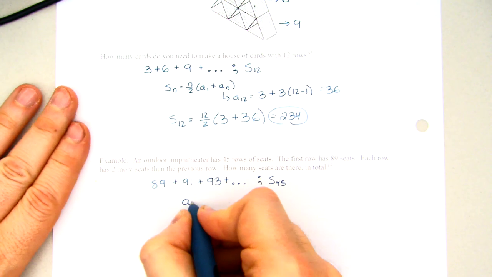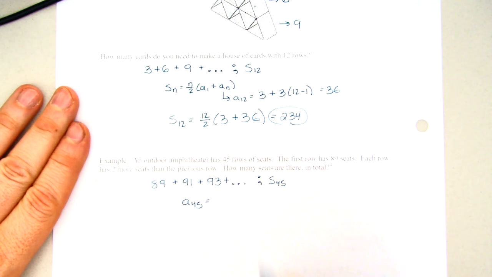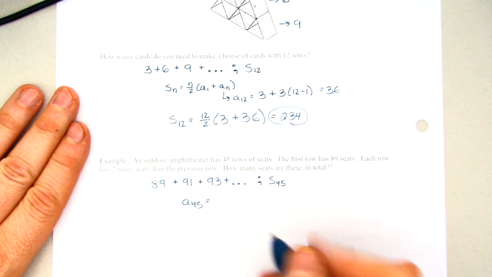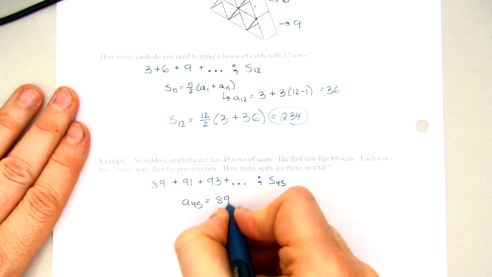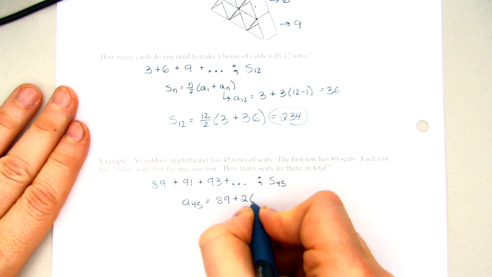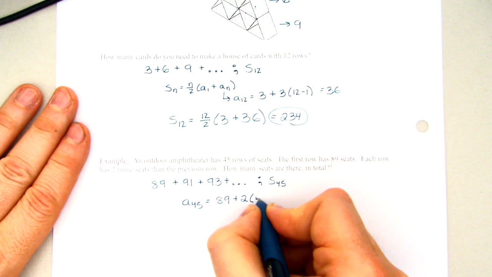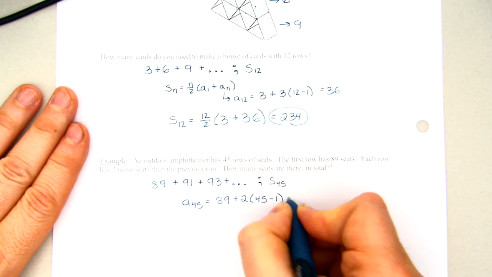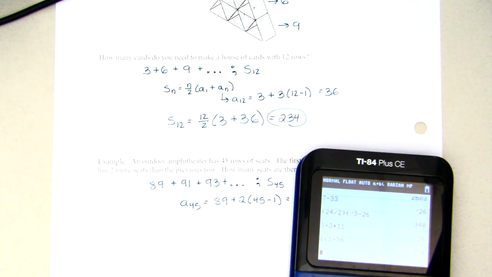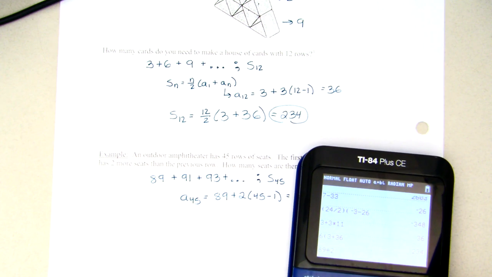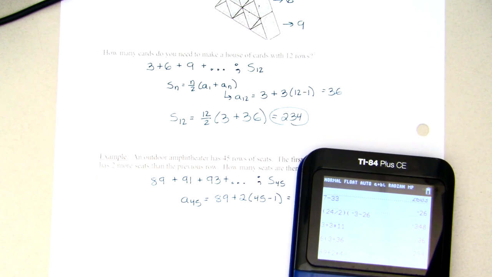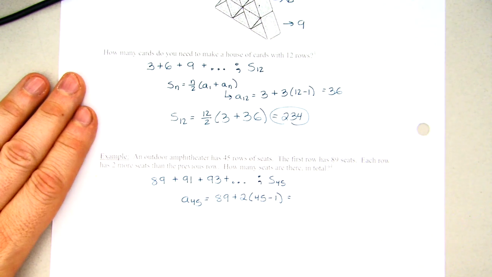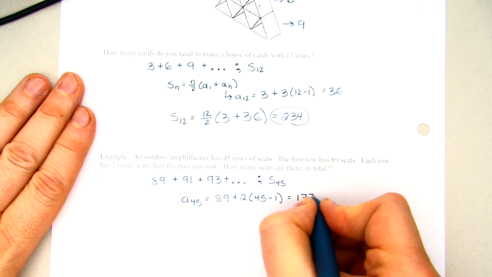I'm going to need to know the number of seats in the last row. A sub 45 is going to be 89 plus common difference is 2 times 45 minus 1. 89 plus 2 times 45 minus 1, or 44, will give you 177.